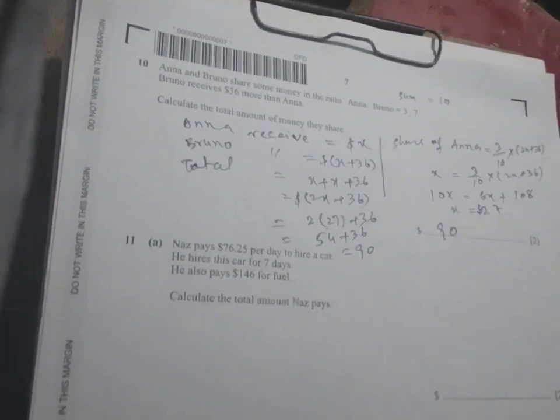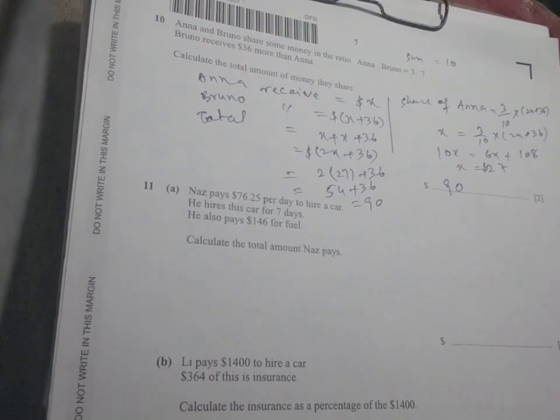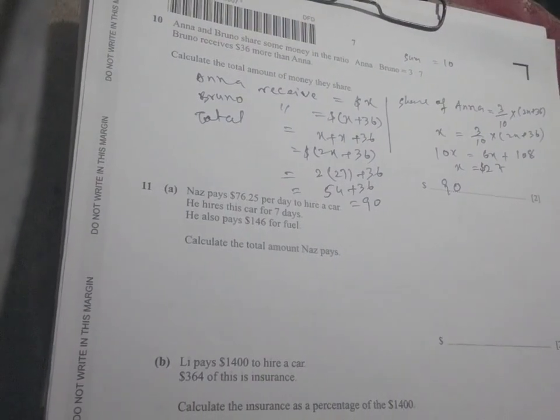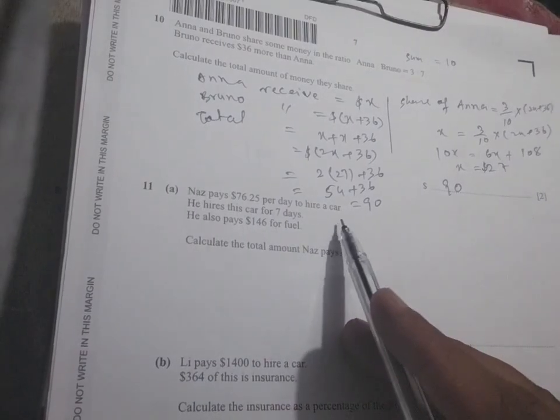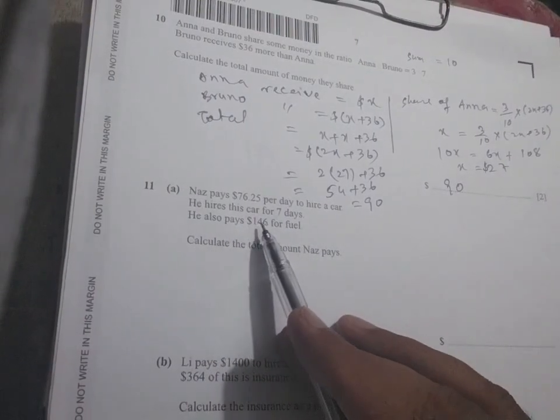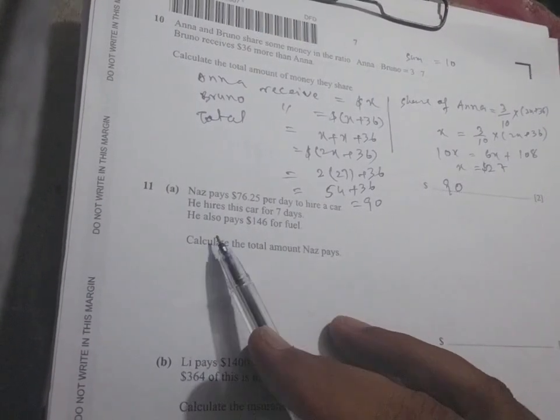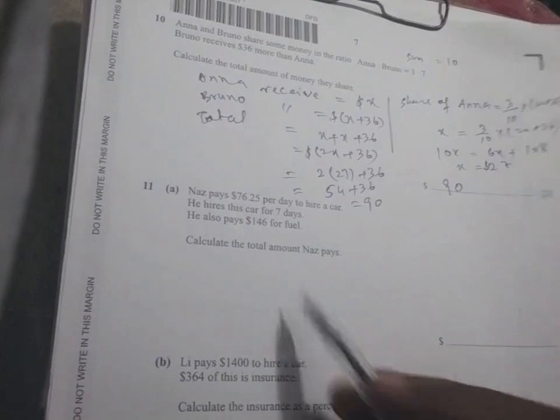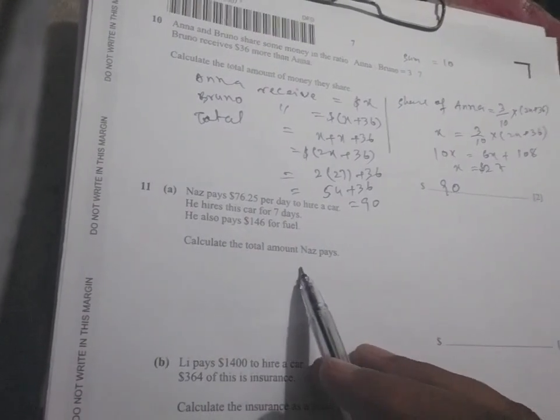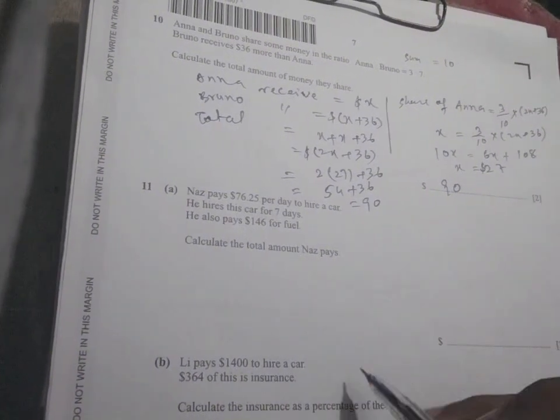Now let us solve question number 11. Naz pays $76.25 per day to hire a car. He hires this car for 7 days. He also pays $146 for fuel. Calculate the total amount Naz pays.